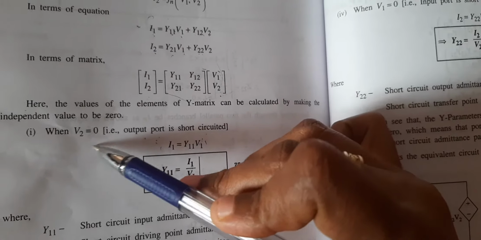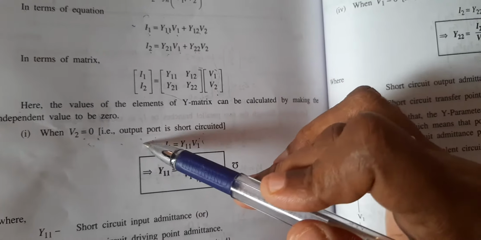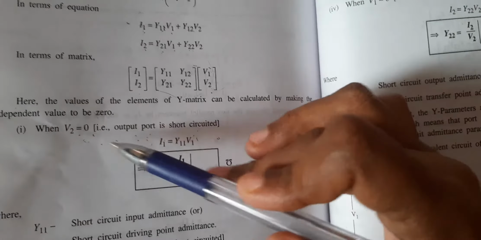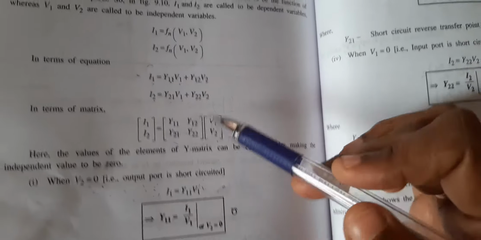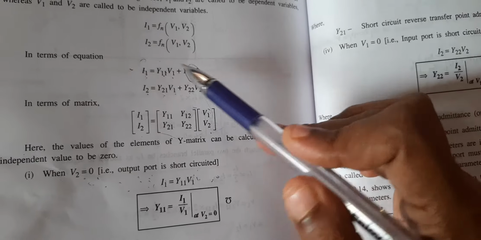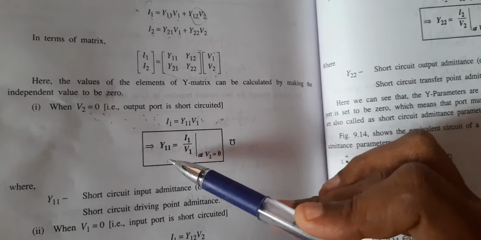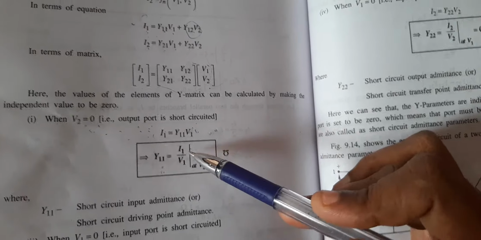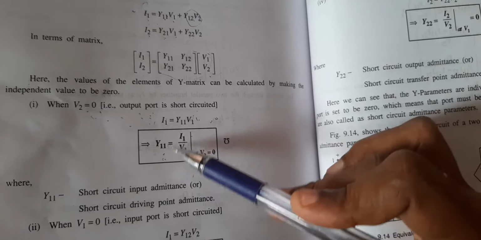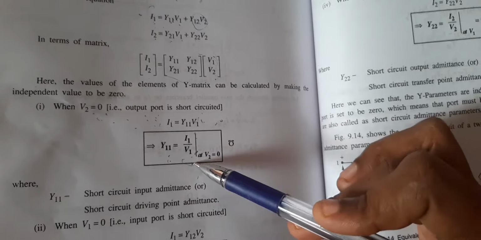So first of all we are taking the output port to short circuit, that is V2 equal to 0. That is, the output port is short circuited. When V2 is 0, I1 is equal to y11 V1. So we got y11 is I1 by V1 at V2 equal to 0. So it is the admittance, that is the inverse of impedance, I by V.